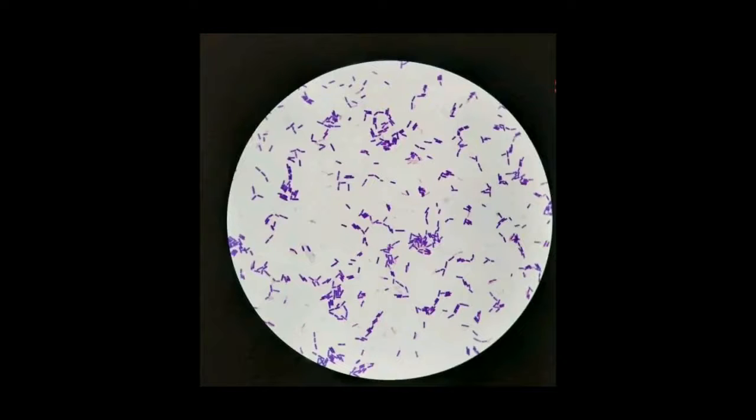Once the slide was air dried, we observed the slide under the microscope at 100x. On observation, we found the presence of purple colored, rod-shaped colonies, which indicates that the bacterial sample that was stained is a gram-positive bacilli. So this is how we perform the gram stain.